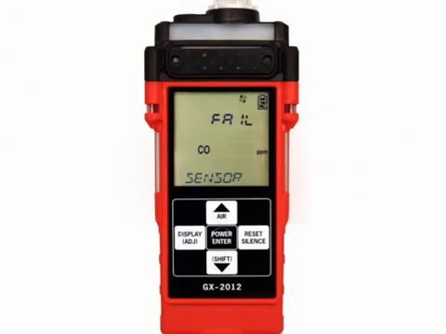Try calibrating the sensor before replacing it. If the sensor failure continues, replace the sensor. If the sensor failure condition continues after you have replaced the sensor, contact RKI Instruments for further instructions.